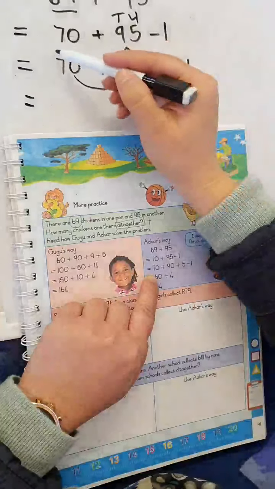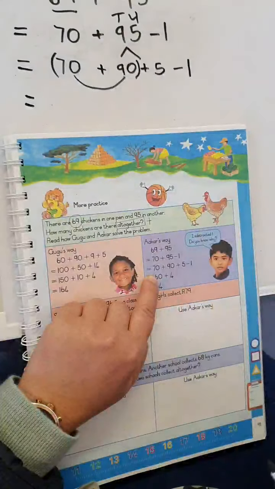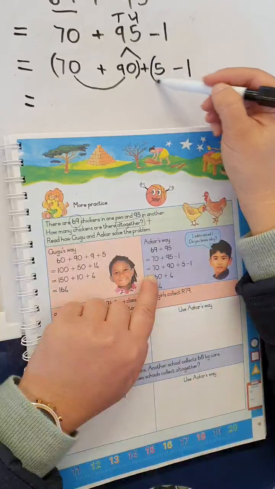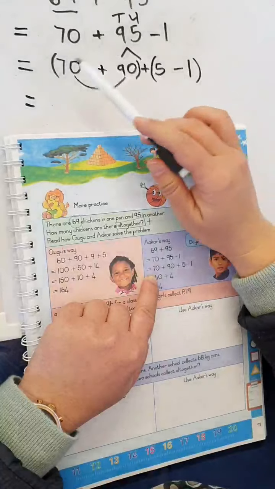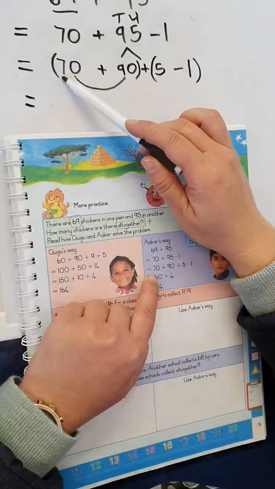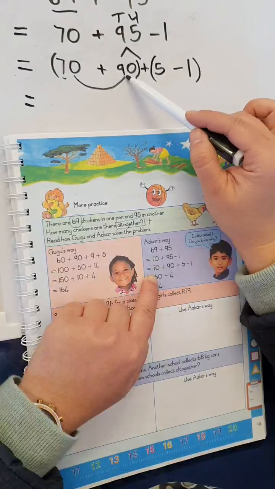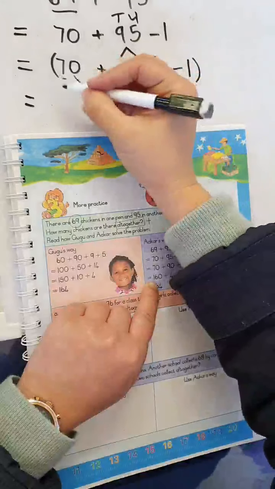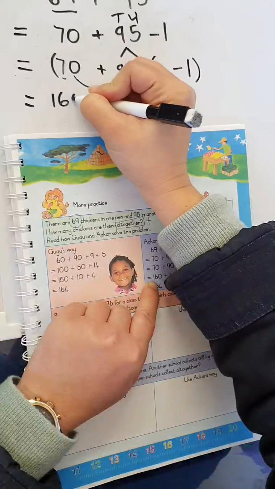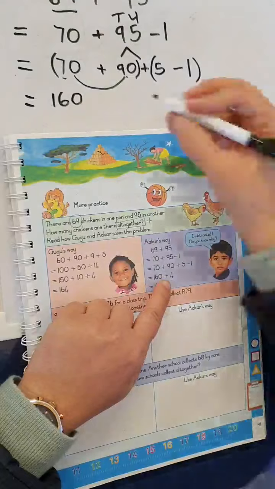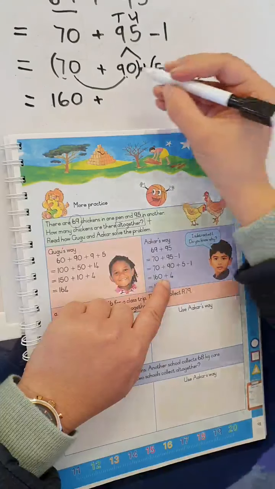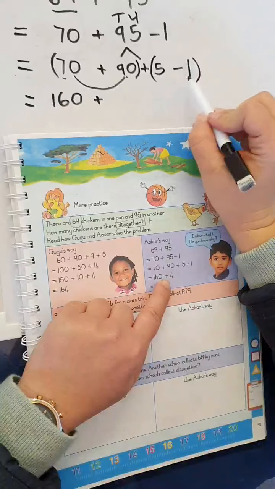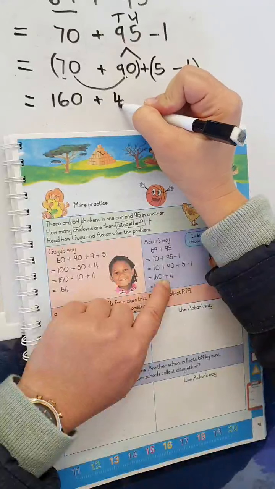Now he did all the tens first. So if you want to do the brackets, you are more than welcome. That will be the units. So 90 plus 70, again, you can always just say 9 plus 7, it's 16, and then you just add the 0. Plus 4 minus 1 is, 5 minus 1 is 4.